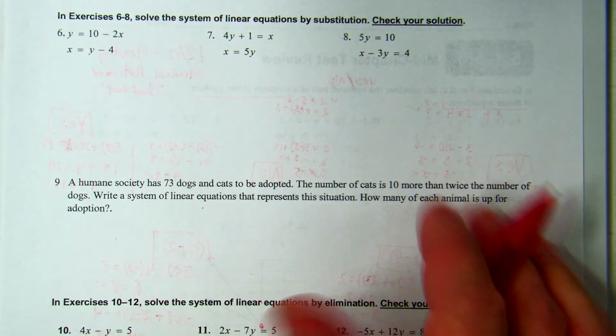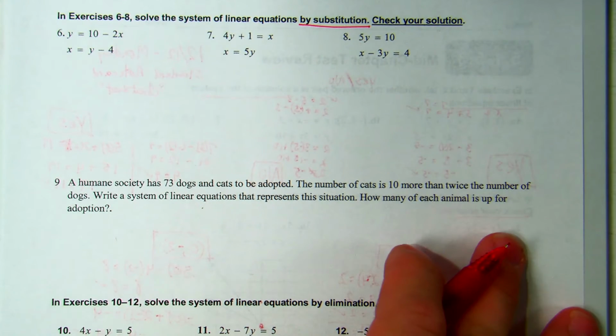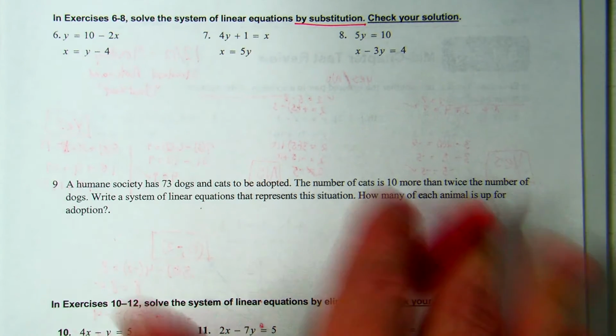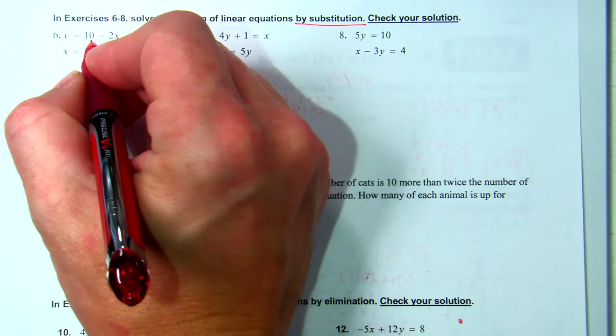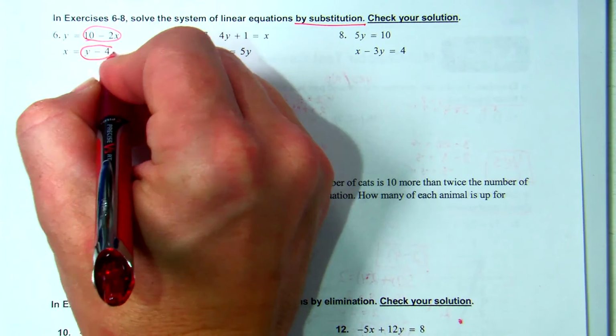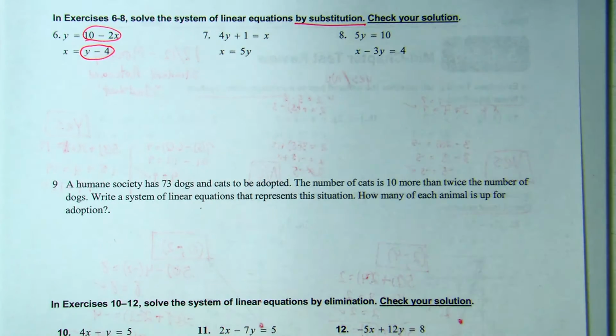On 6, 7, and 8, we are solving by substitution. So the previous problem that we just solved is kind of a lead into the next set of questions that we have here. And we know we've got 2 different options here. I've got y equals this expression, or I have x equals that expression. So we can pick either one to plug in and solve for into the other equation.